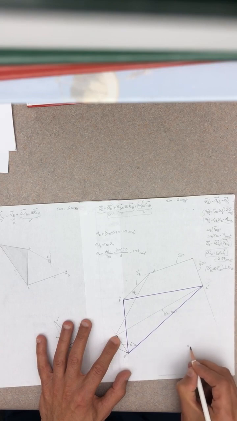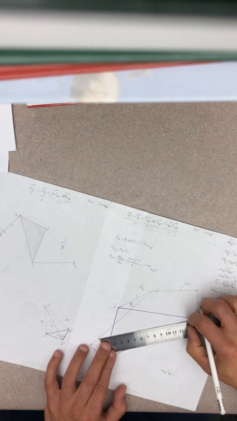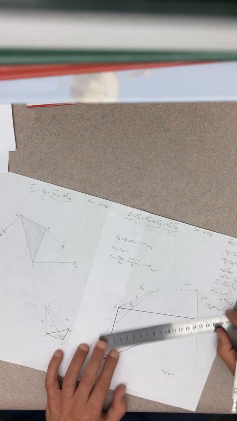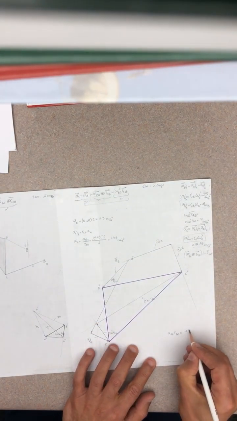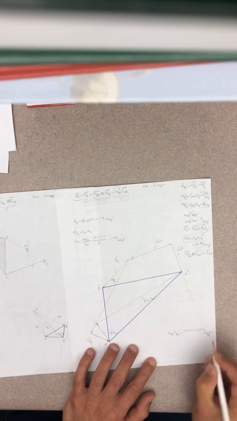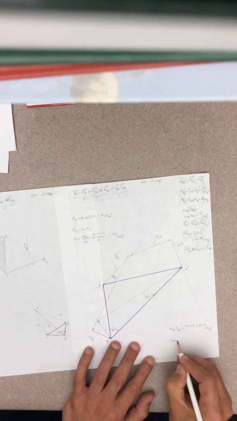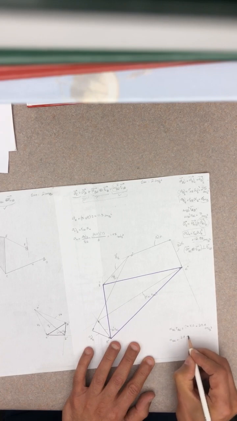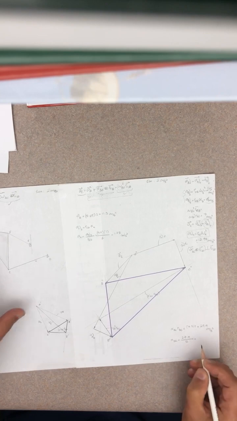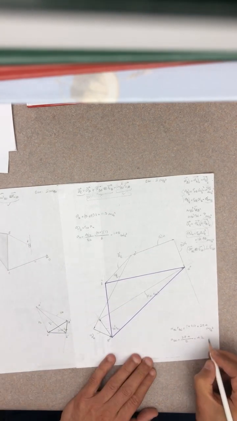So alpha BC times RBC is equal to 14.7 times 2, which is 29.4 centimeter per second square, and your alpha BC will be 29.4 divided by RBC, which is 7.4.2 radian per square second.